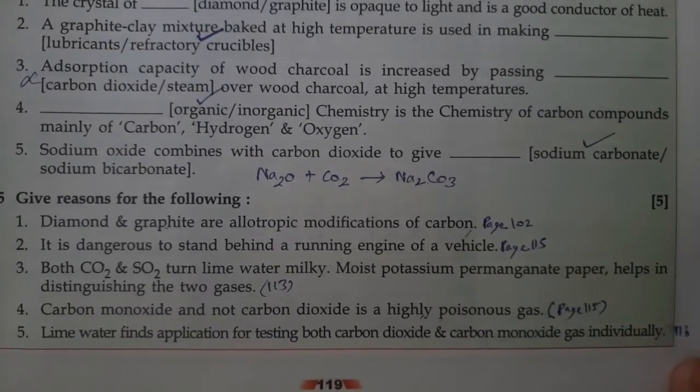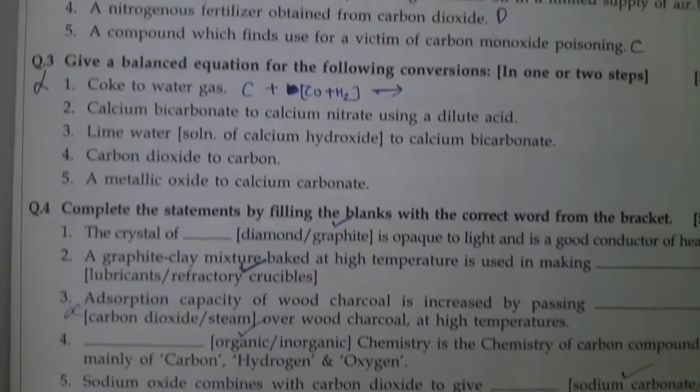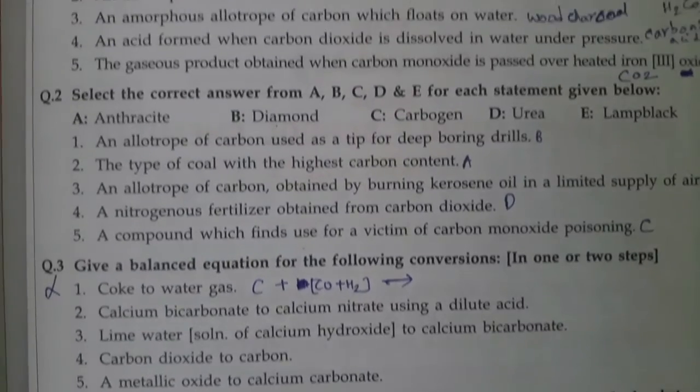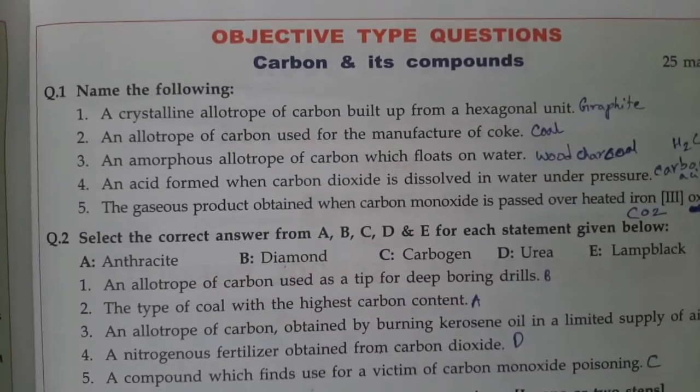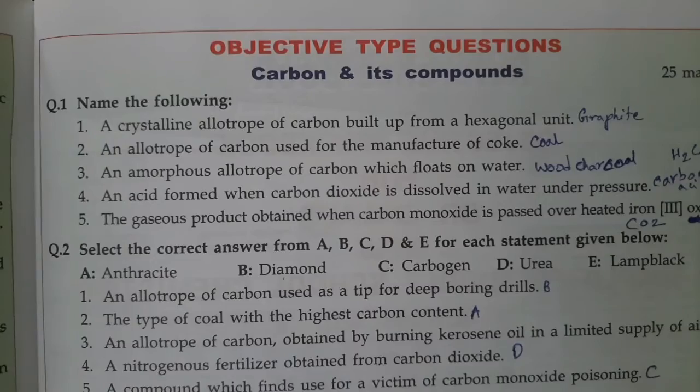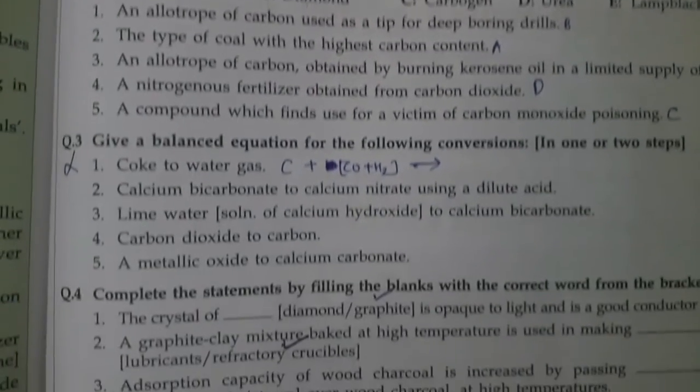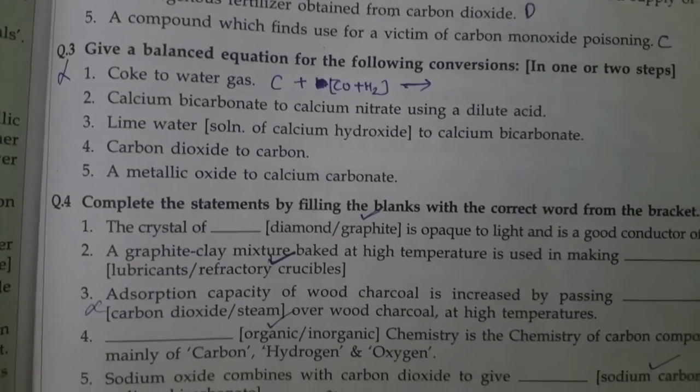So students, by this we come to the end of the chapter now. We have done everything about this chapter. I have explained everything from the objective type question. Whichever I have said not to study, no need to study those. Others you have to. Okay.